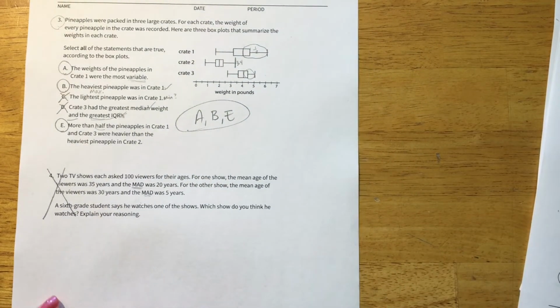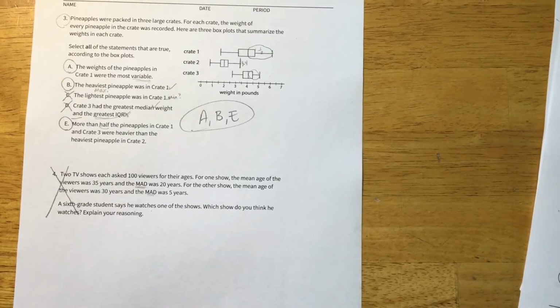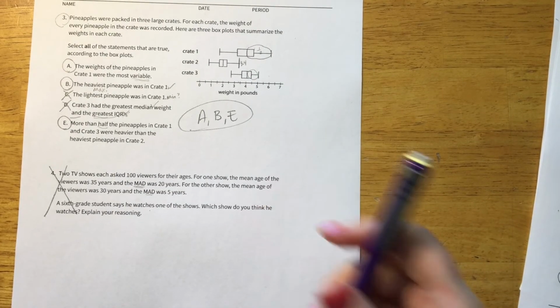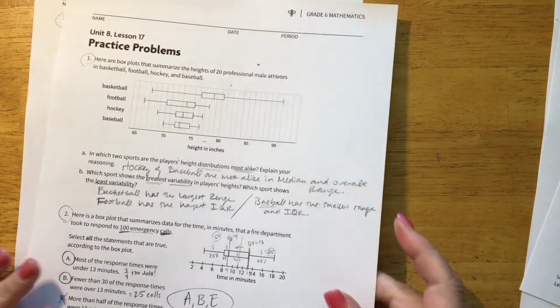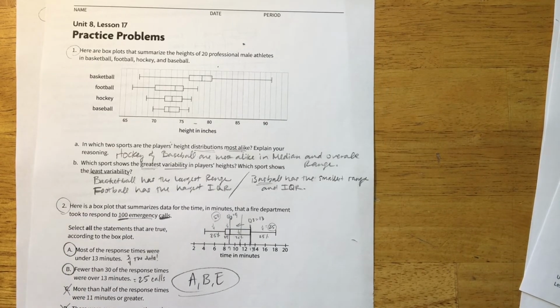And there we have it, ladies and gentlemen. We are skipping number 4. So we are done with our very last practice problem set from Unit 8, and therefore the very last practice problem set for the school year. Congratulations, we are done with lesson 17. And you are now ready to take your very last Check Your Understanding quiz.